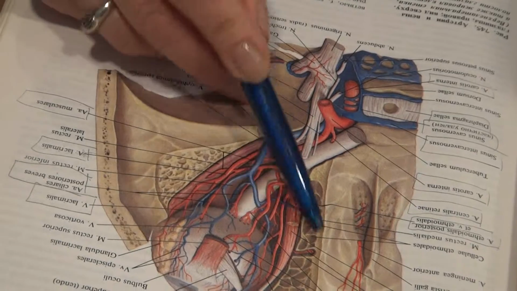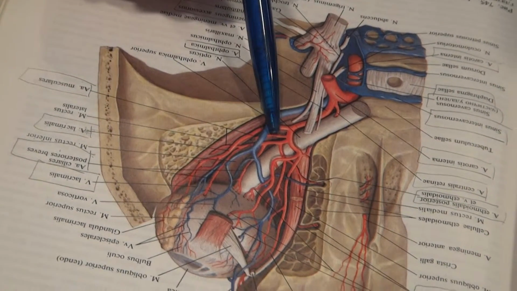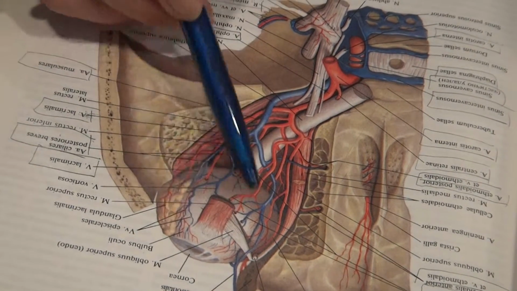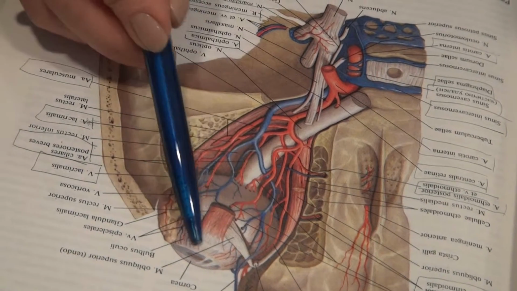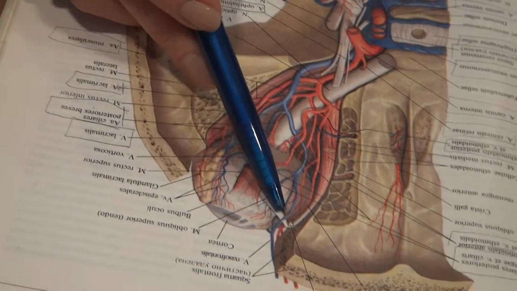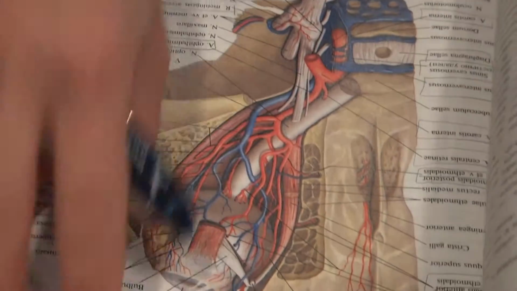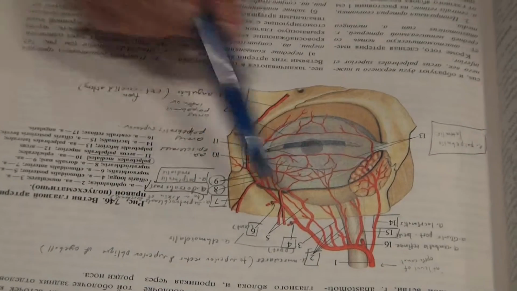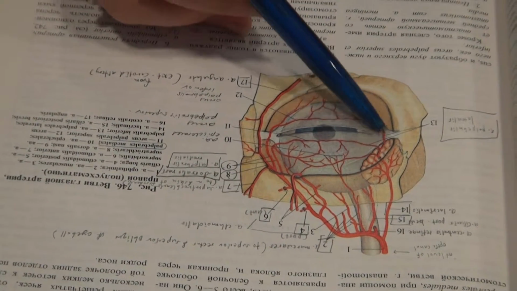This ophthalmic artery supplies all structures of the eye: muscles, lacrimal gland, all three coats of the eye, connective tissue. It leaves the orbital cavity as the arteria palpebralis medialis and arteria dorsalis nasi.